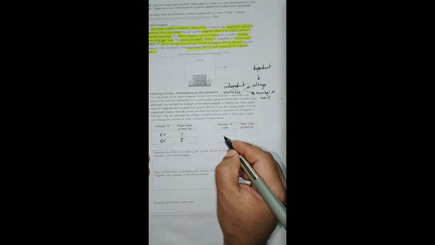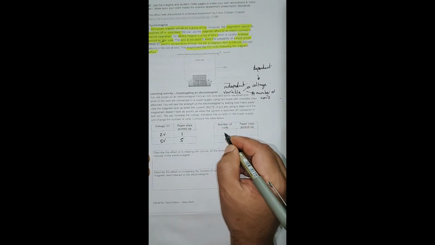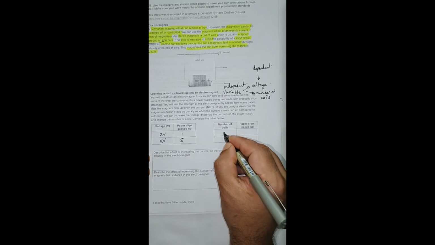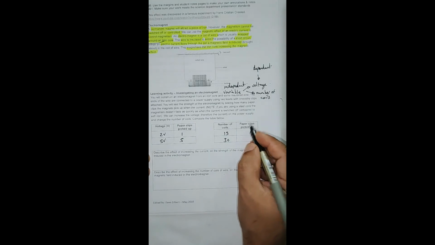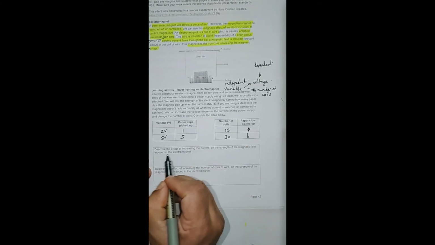We also had 2 arrangements of coils. One was 15 coils or turns, and the other was 30 turns. And what we noticed was that we picked up 1 paper clip and 6 paper clips. So describe the effect of increasing the current on the strength of the magnetic field.